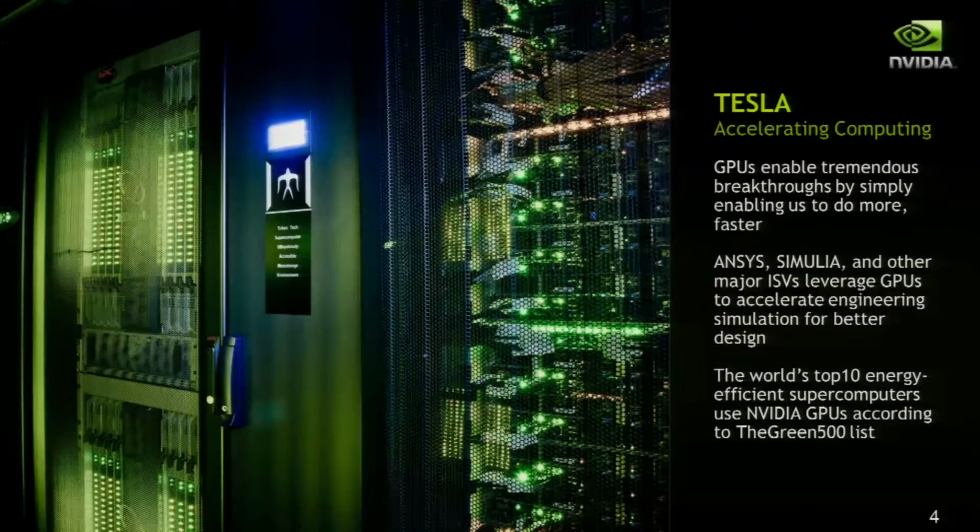So as I mentioned, our Tesla is an accelerated computing product line, and Teslas are nowadays being used by the greenest supercomputers in the world to accelerate scientific and technical computing.